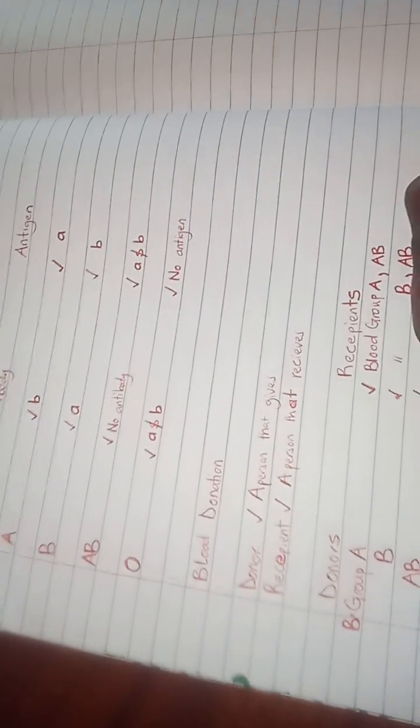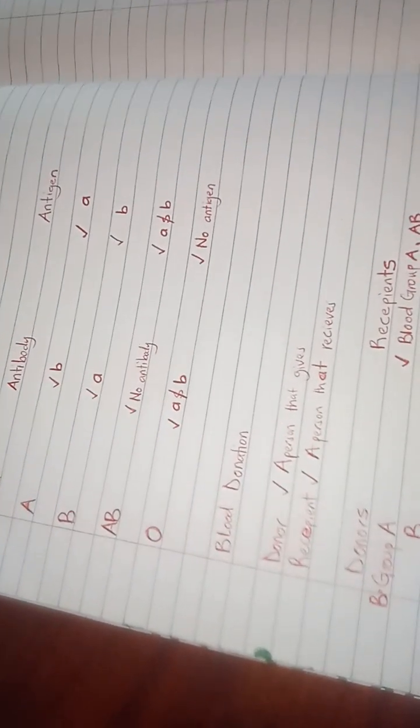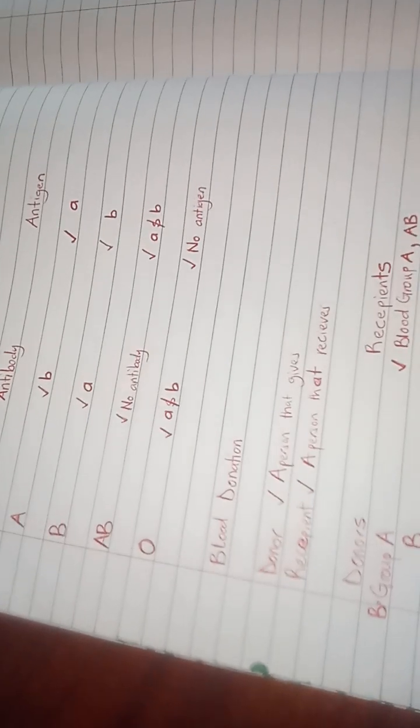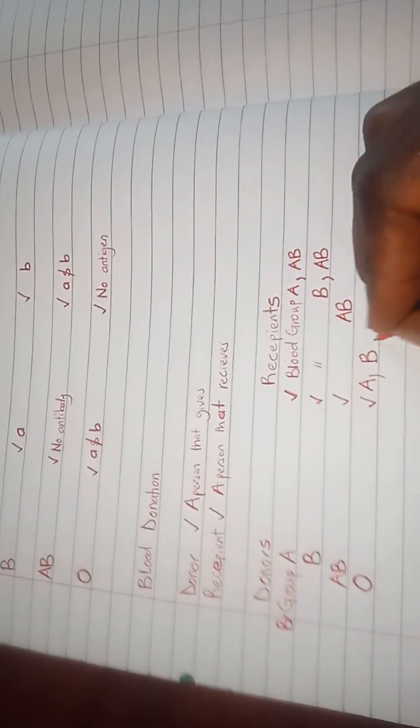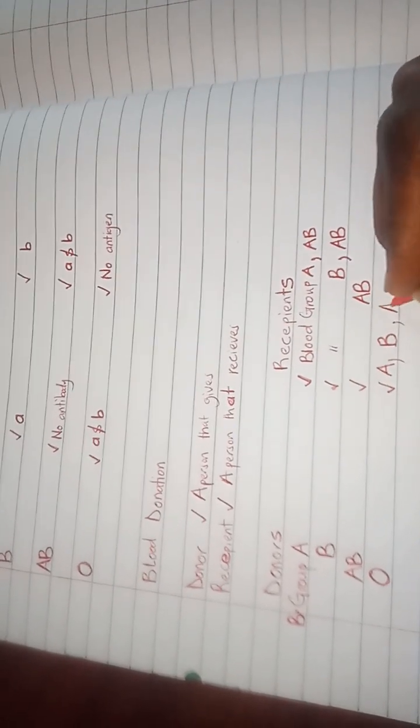Meaning that a person of blood group O can give his blood to anyone he wants. Can give his blood to a person of blood group A. Can give his blood to a person of blood group B. Can give his blood to a person of blood group AB.